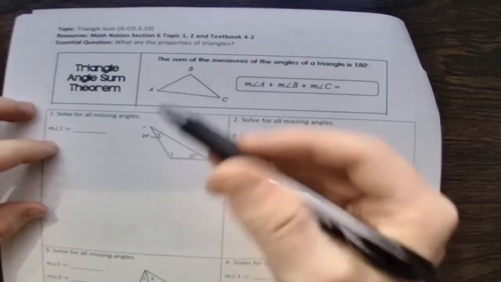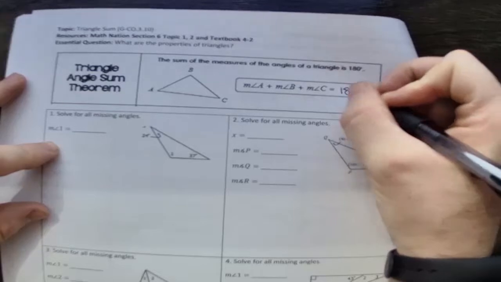So now we're looking at page 4. We're looking at the triangle sum theorem. This theorem says the sum of the measures of the angles of a triangle is 180. So if I add up every angle together, it has to equal 180 degrees. That's the idea of it.